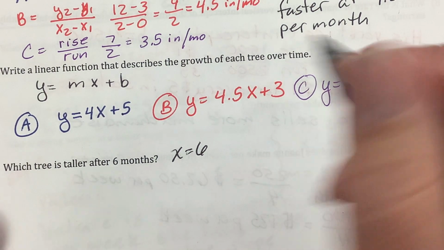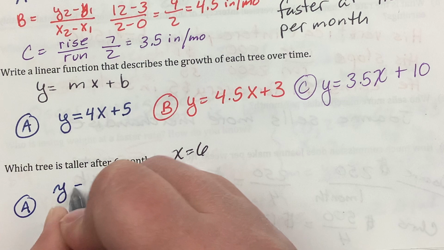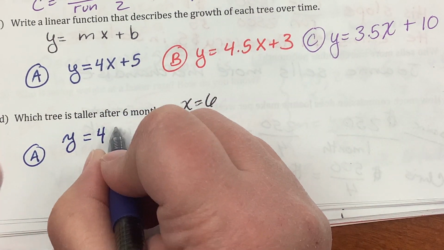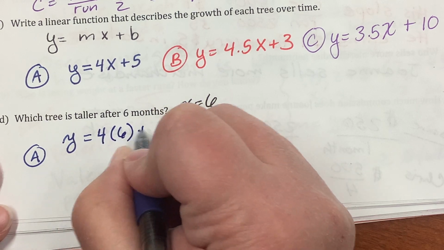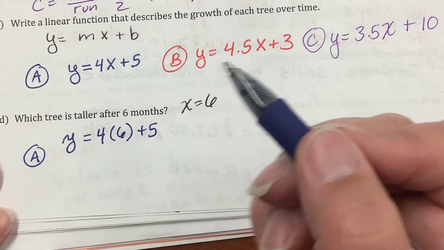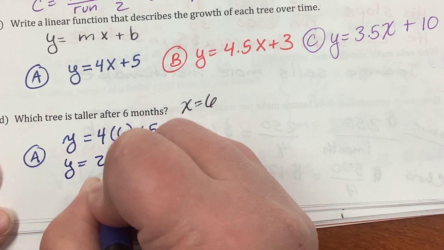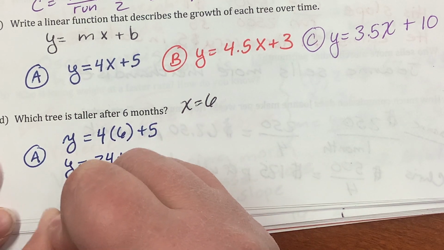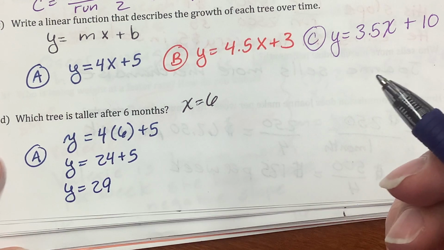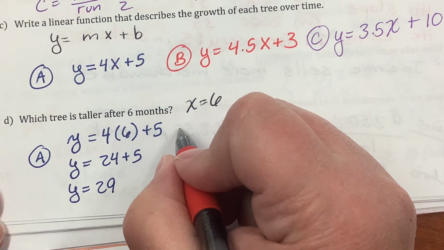So let's do A. A equals 4 times 6 plus 5. I'm filling in the 6 for x because it's a time and x is always time. So y equals 24 plus 5. Y equals 29 inches in 6 months. So that's not horrible. Let's do the same thing for B.